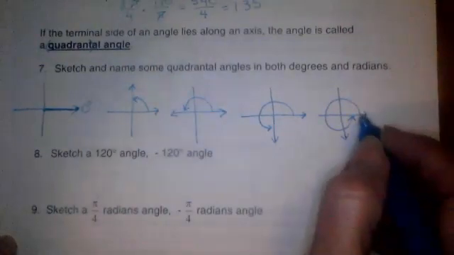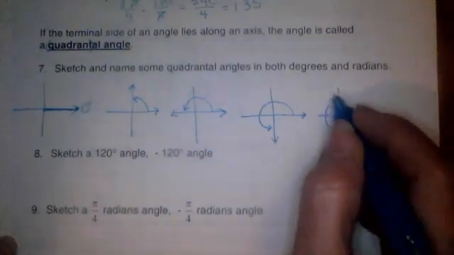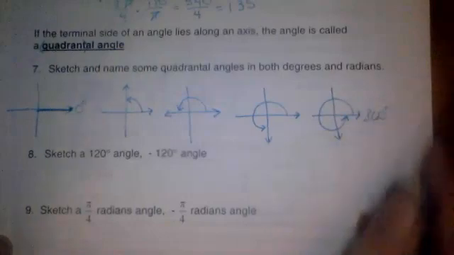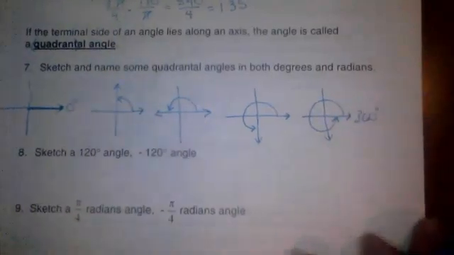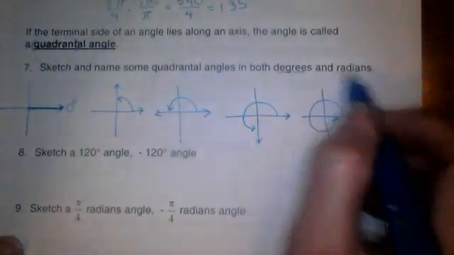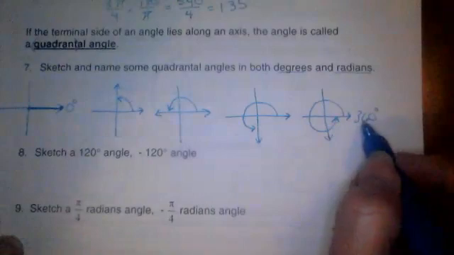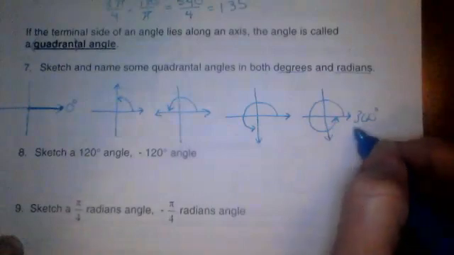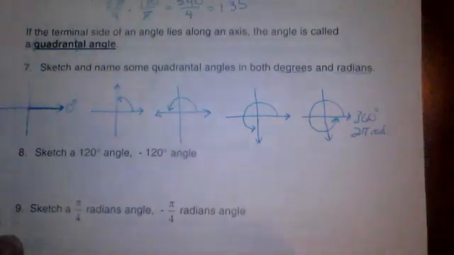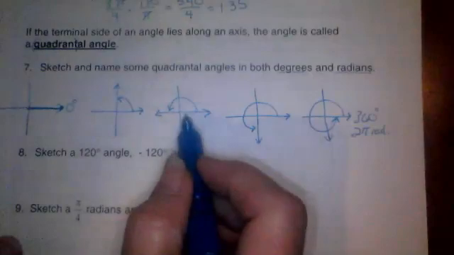For this one, I went all the way around the circle in a counterclockwise direction. This would be 360 degrees. And it says that it wants us to name these in degrees and radians. Well, we already know that 360 degrees is equal to 2 pi radians. That's what we use for our conversion up there. So I'm going to back up to this one.